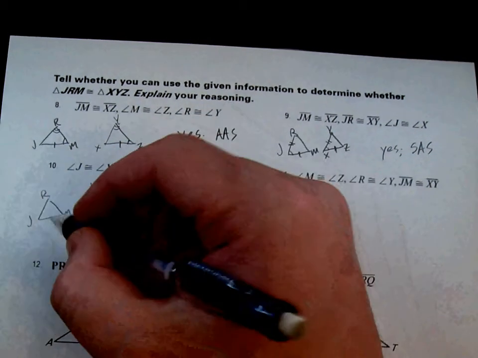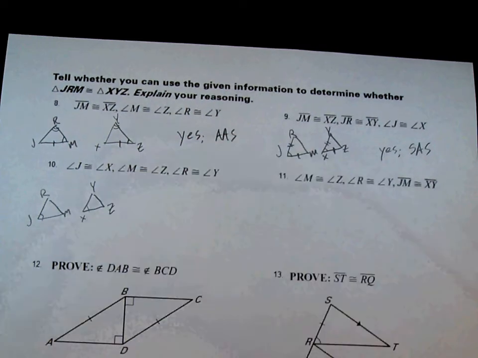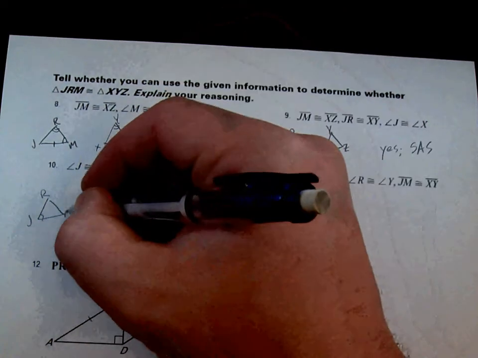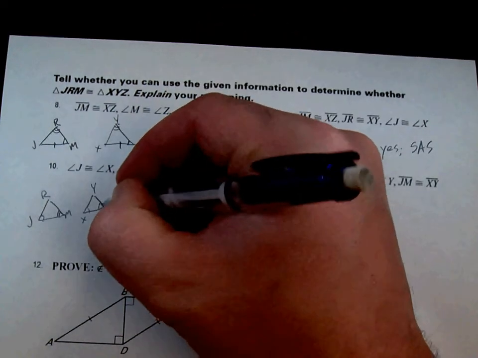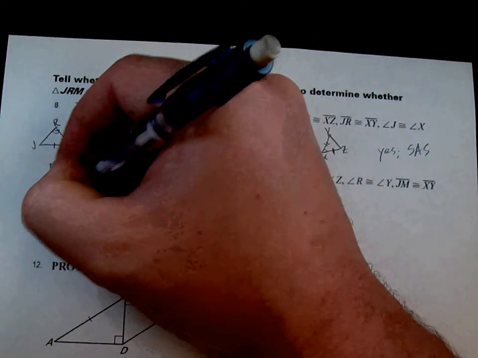Okay, and this one, angle J is congruent to angle X. M is congruent to Z. I use double arcs on this one. So triple arcs on R and Y.